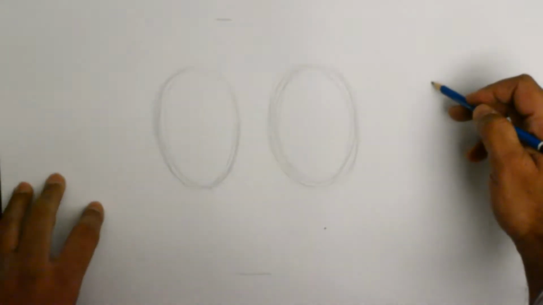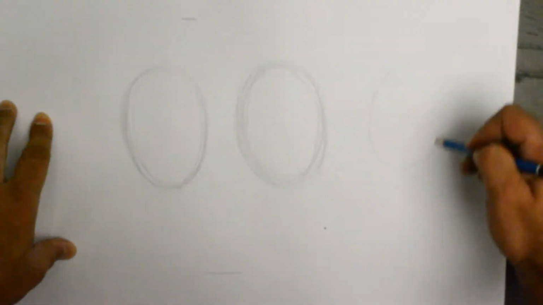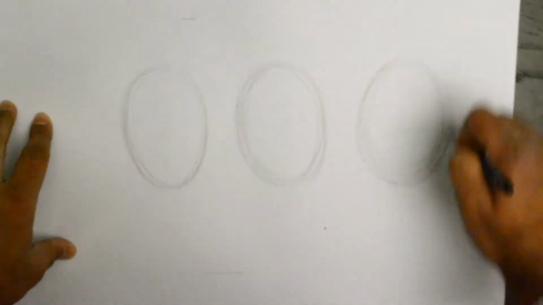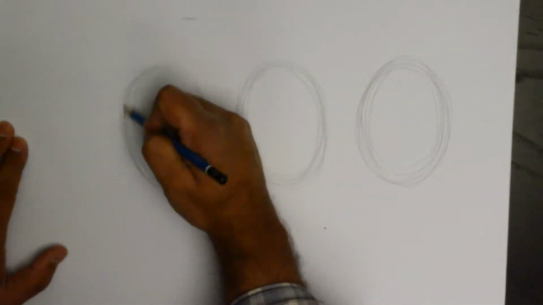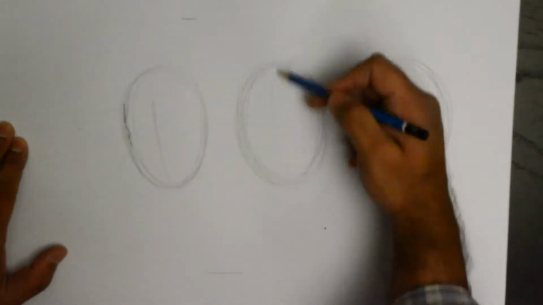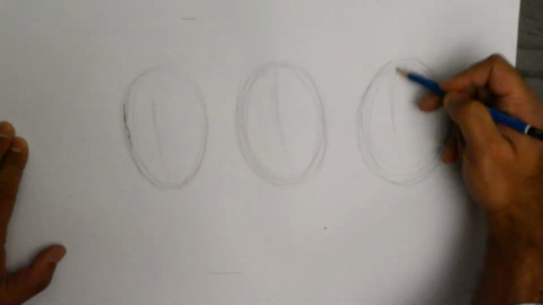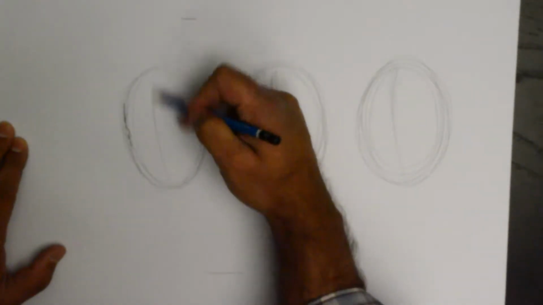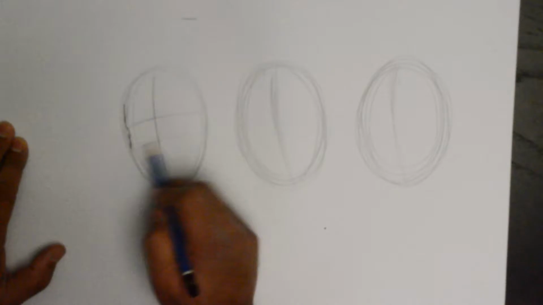Then I think that I might as well put in another oval right here. Okay, so first of all, we're just going to put in a line each on this side, not in the middle necessarily, a little bit toward the left side, just to give it a little perspective. 1, 2.